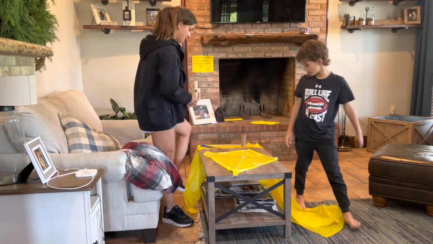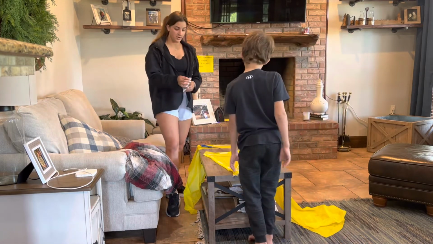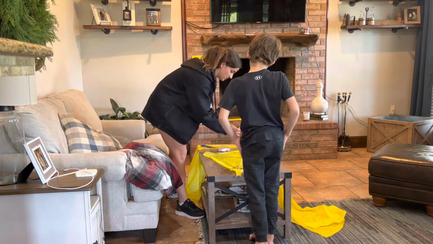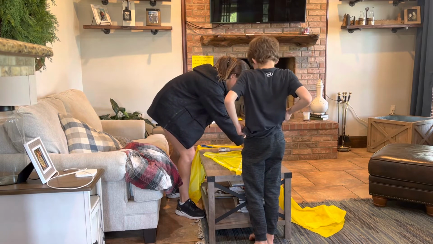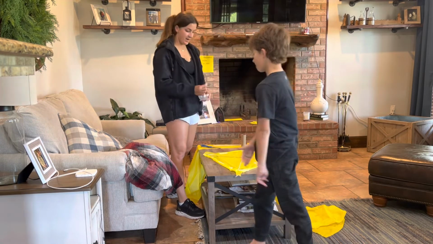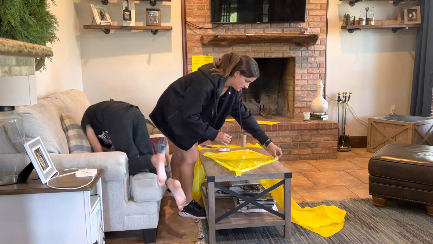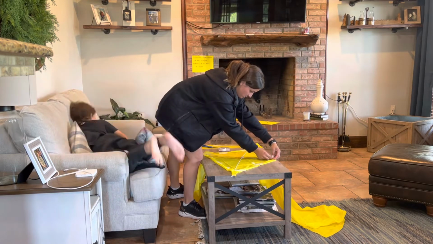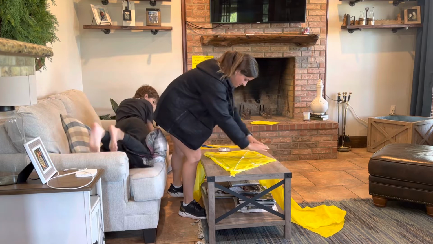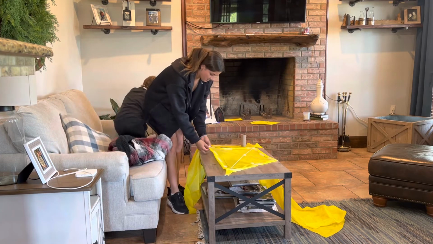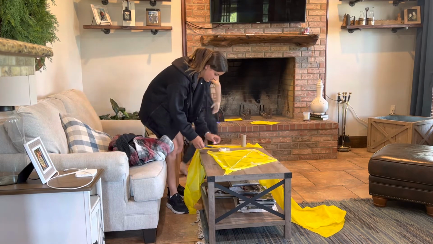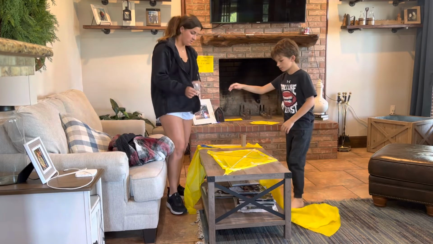So now that we have this about done, I'm going to secure a few more pieces that look like they might come up with a little bit more tape, just so that we have nice clean lines. Just like this. Okay. And one more corner.